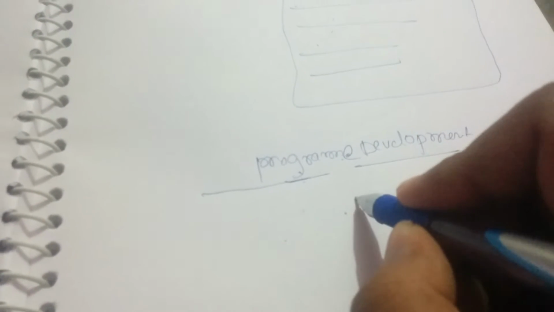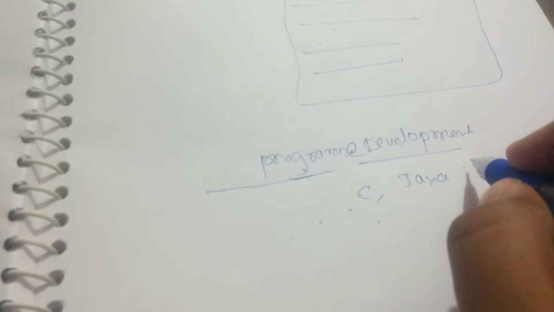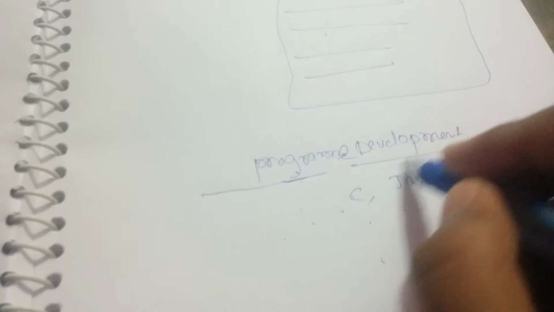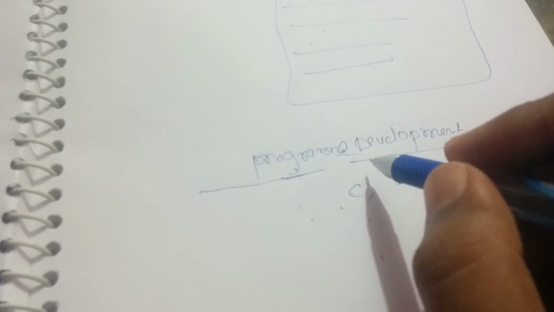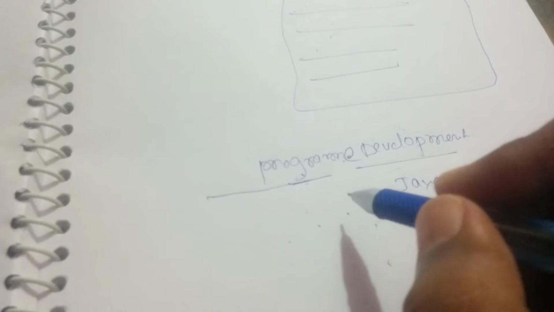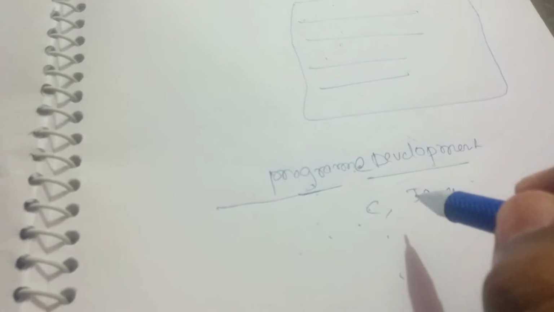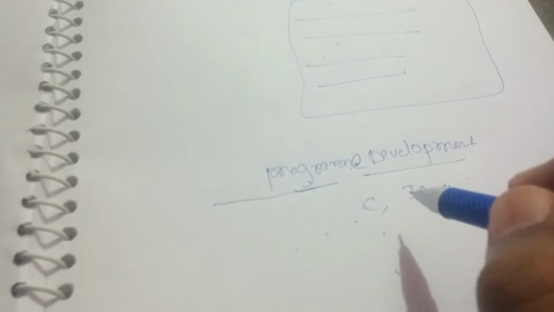Using a programming language, maybe C or Java. Using this, you develop a program and give it to the computer, and the computer gives you the response. This is what program development is. Again, you'll understand it better when I actually start C programming. As part 2 of chapter 1, the introduction to the C language, I will explain all these things there.